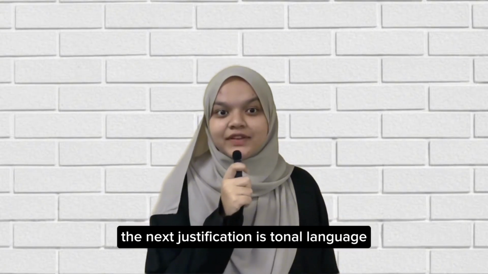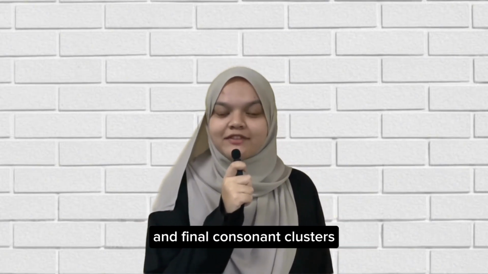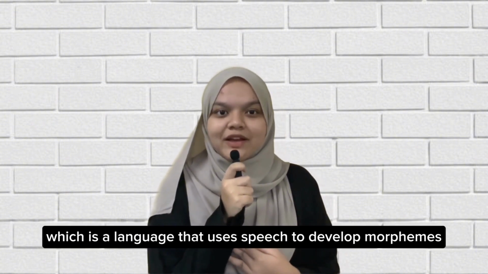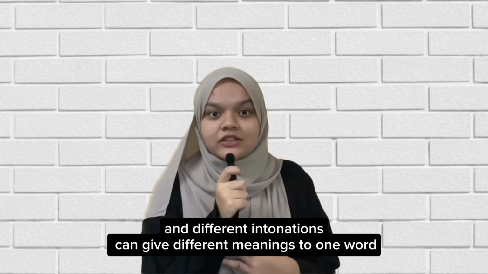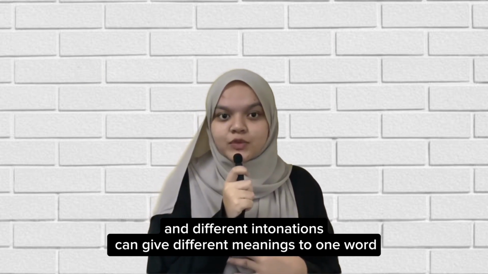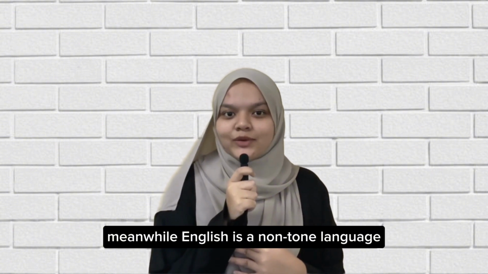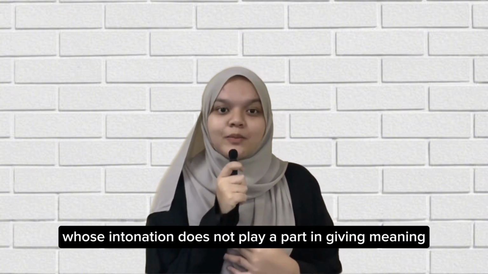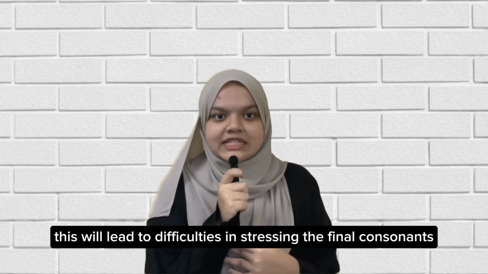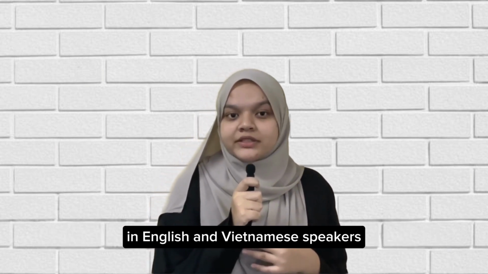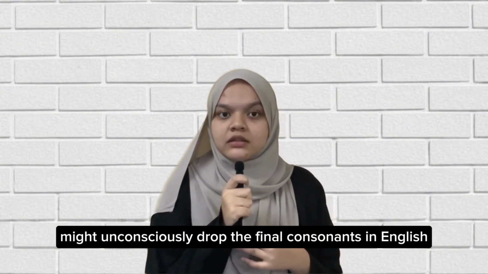The next justification is tonal language and final consonant clusters. Vietnamese is a tone language, which is a language that uses pitch to develop morphemes, and different intonations can give different meanings to one word. Meanwhile, English is a non-tone language whose intonation does not play a part in giving meaning. This will lead to difficulties in stressing the final consonants in English, and Vietnamese speakers might unconsciously drop the final consonants in English.